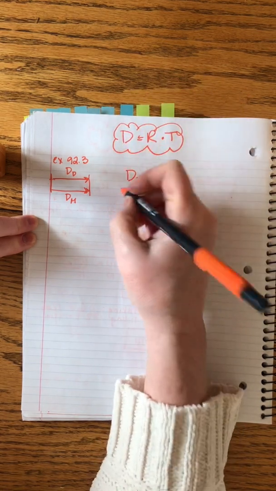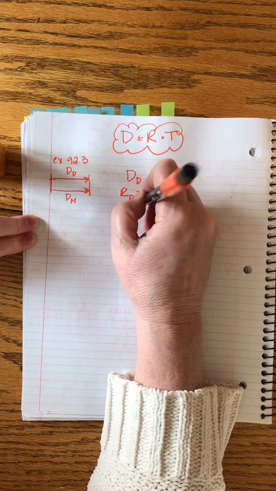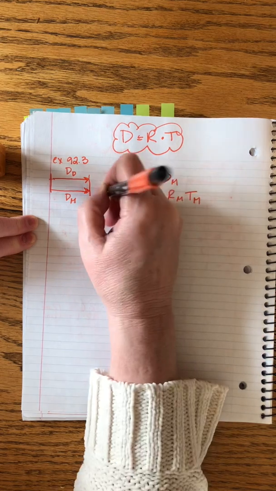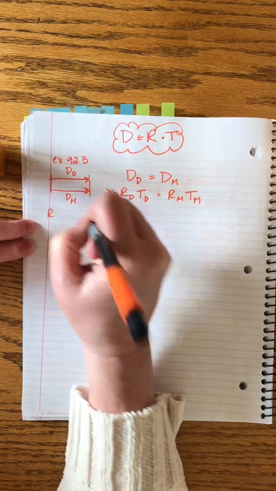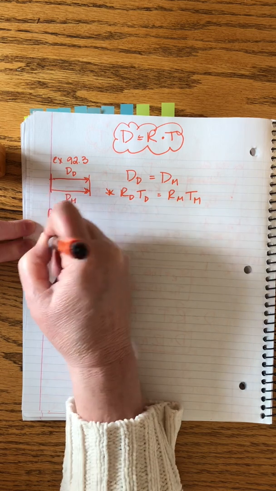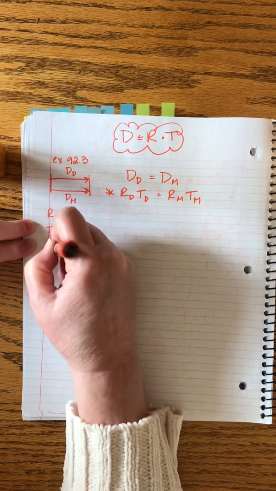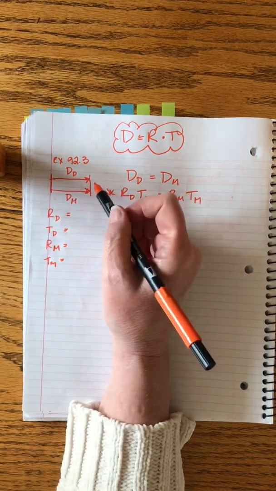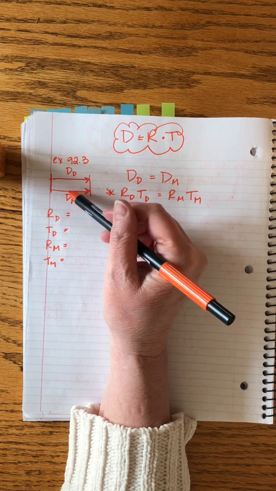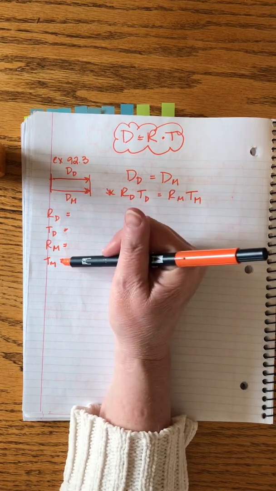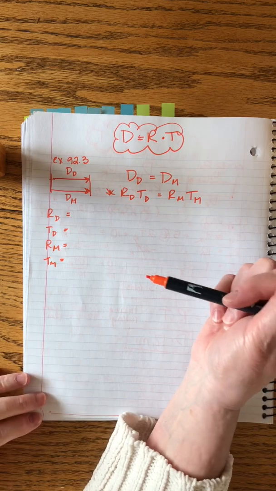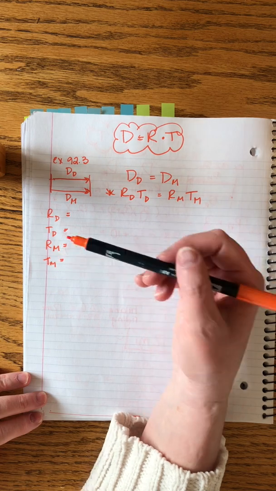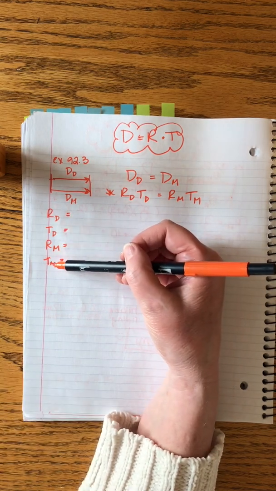Using this, we break this out into rate of Durant times time of Durant equals rate of Madill times time of Madill. This is what we'll use as our base equation, and we list everything that we're looking for down the side before we go back to the problem. The first time we look at the problem, we're just trying to figure out the picture. The second time, once we understand the picture, we can just follow logic to get all of this. Now we go back and we look for these variables.